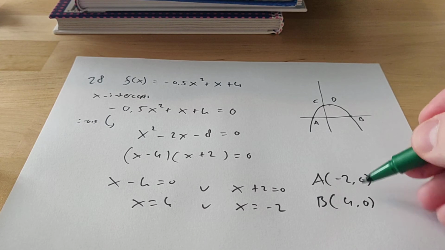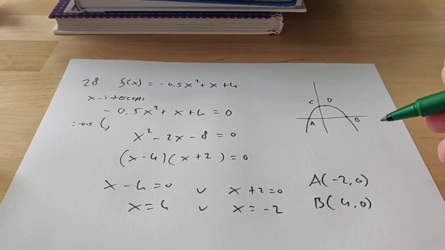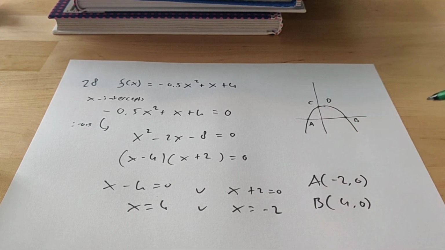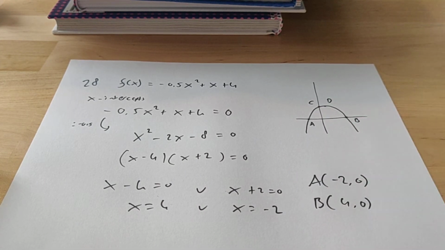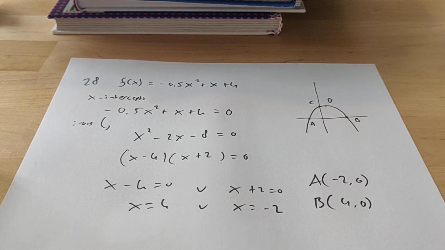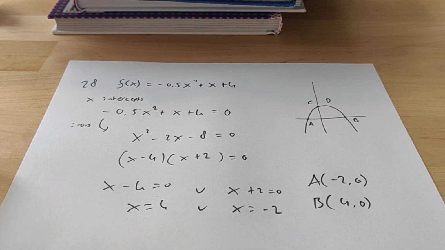Now you could actually swap these and it's still correct, because it doesn't really say if A is on the left side of B or if B should be on that side. So if you swap these letters, you still have the correct answer. But in my picture it makes sense that this is the negative one and this is the positive one. This is how you calculate the x-intercepts.